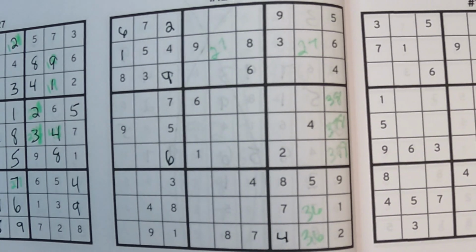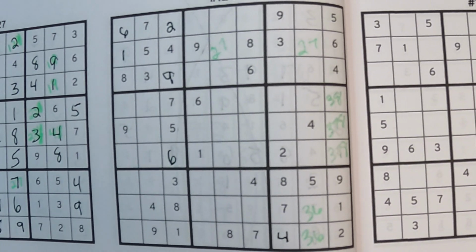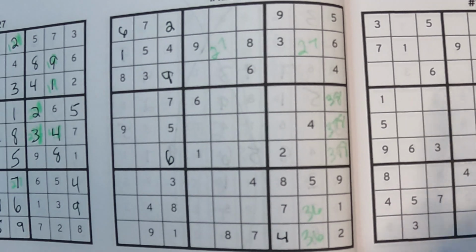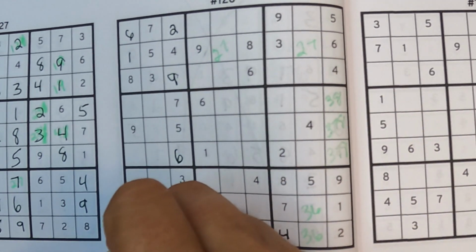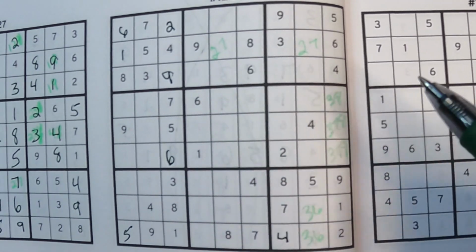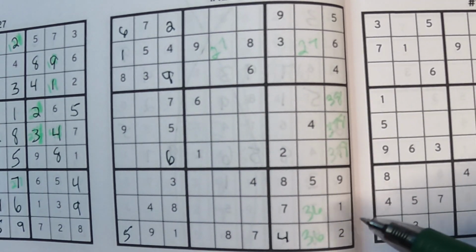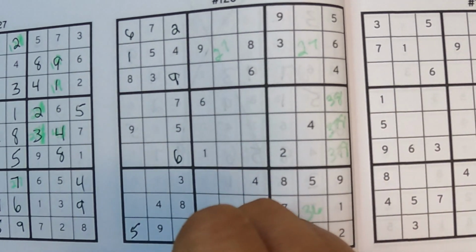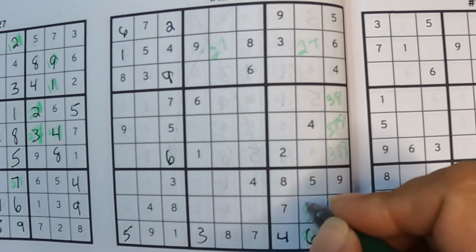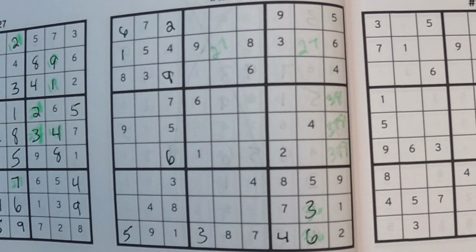For this bottom row, we're missing 3, 5, and 6. We've got a 3 here and a 6 here, so this is our 5. Six here, so 3, 6, and that makes this our 3.